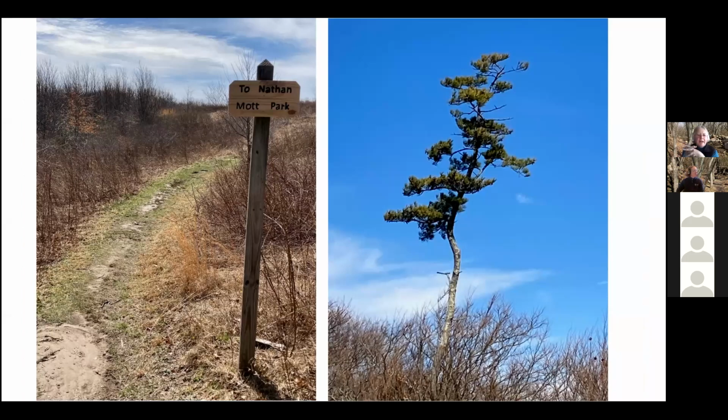So you keep going and you find a signpost that says, I can't see what it says underneath my thing. I think it says Enchanted Forest, or no, Nathan Mott Park. So you go along, and if you look to your right, going past the signpost, you'll see this giant spindly Japanese black pine. And you can see this from many places on Block Island.